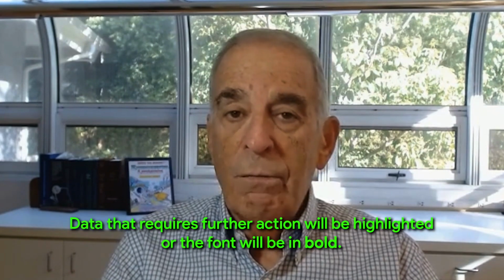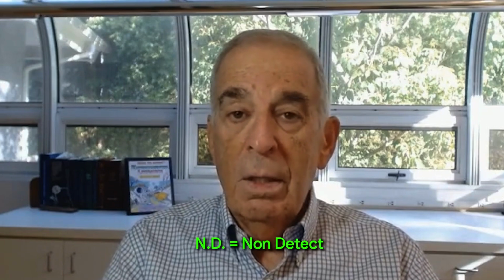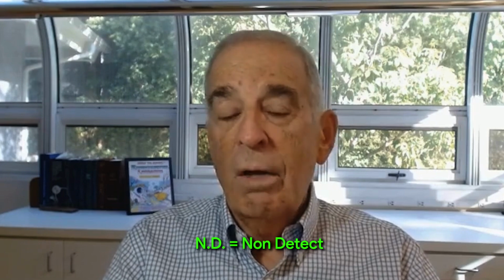Further, the data presented by the lab, in most cases, will also give you an indication whether the data presents a situation that would require further action or not. This notation will be highlighted in some form or the font will be in bold. But what if the chem lab results show the initials ND, which is shorthand for non-detect? Does that mean that the chemical was not found?